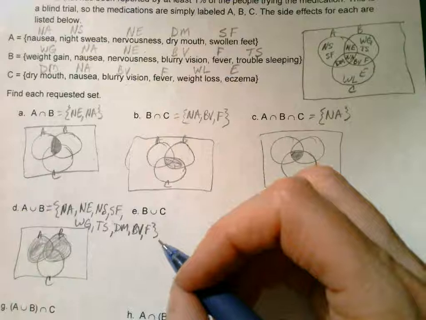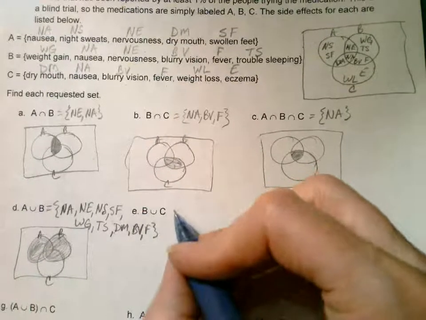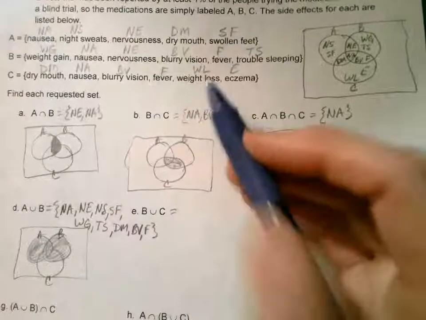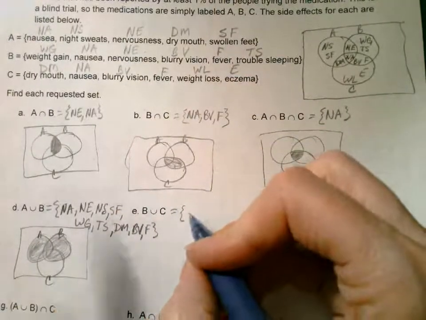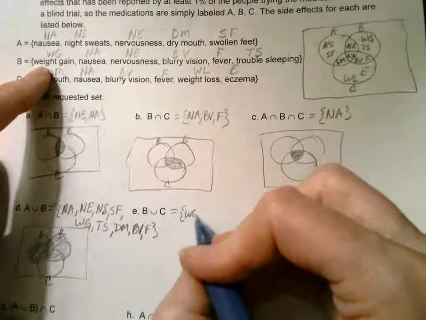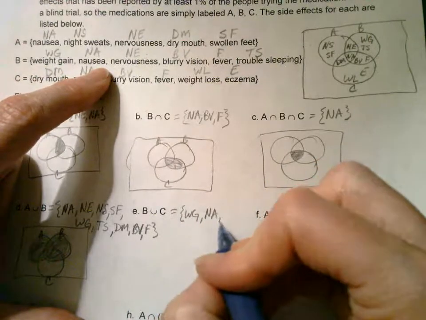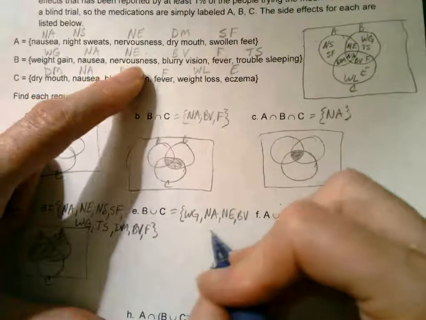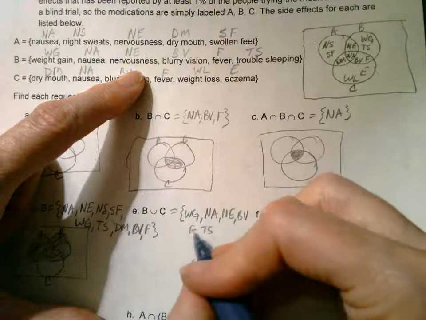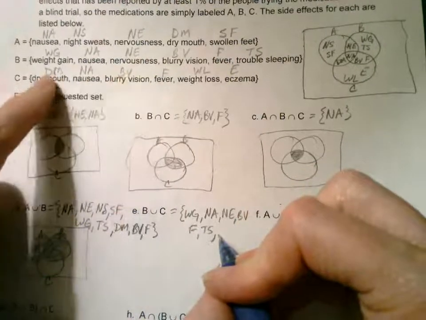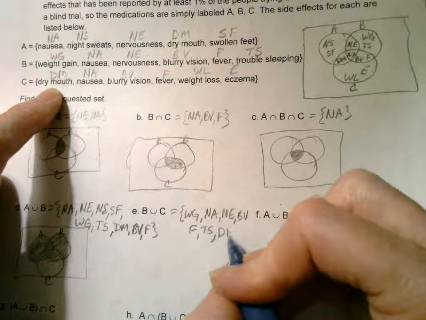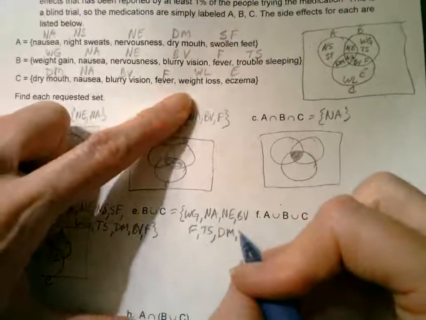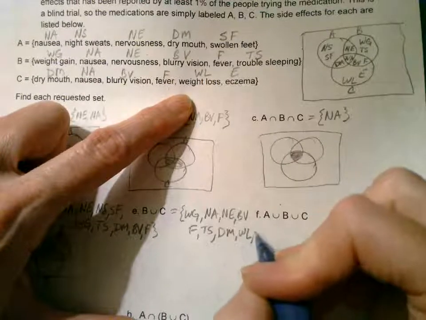And you can just go by the list, but I'm just like triple checking here. B and C, that's a lot. That's all of these and all of these. Just don't write the same thing twice. So let's just go by the list. Weight gain, nausea, because it's union, it's all of them. Nervousness, blurry vision, fever, trouble sleeping. Then go down here and make sure you're not writing anything twice. So nausea I already have, blurred vision I already had, fever I already had. I don't have weight loss or eczema.